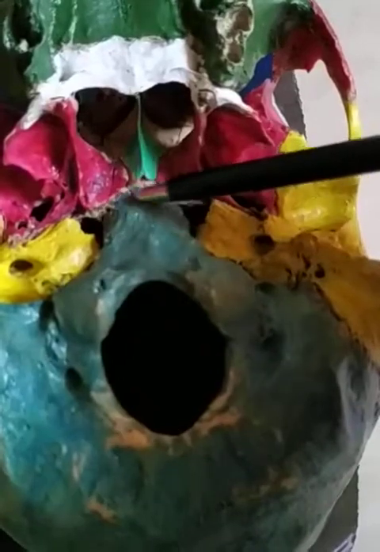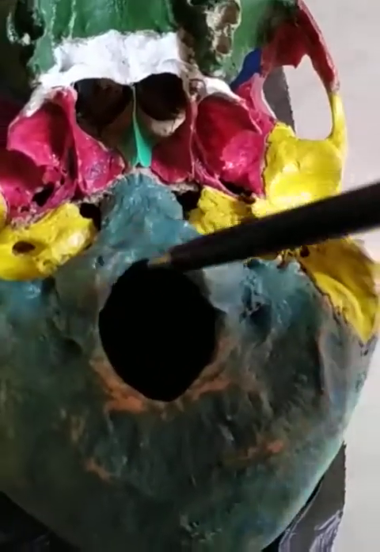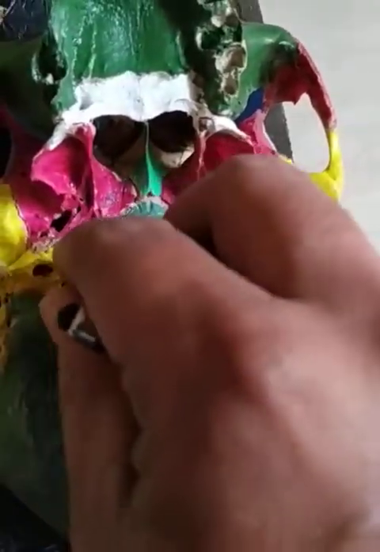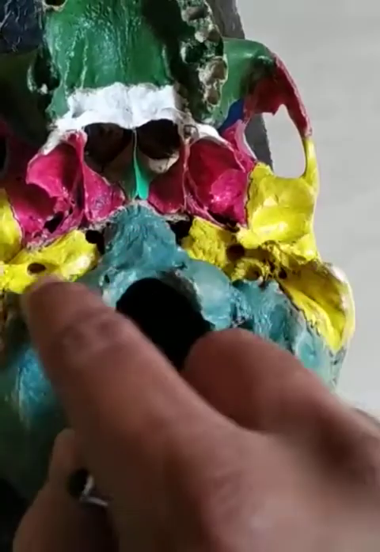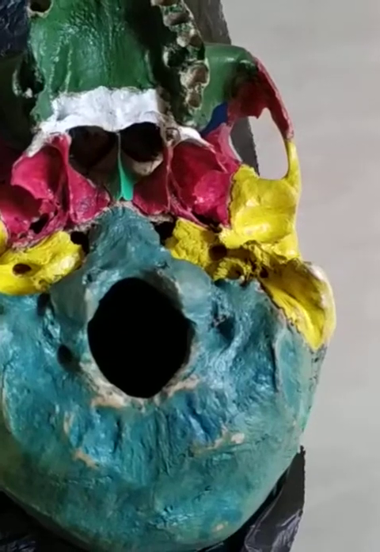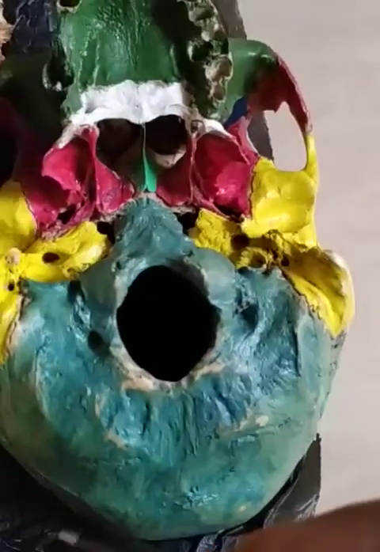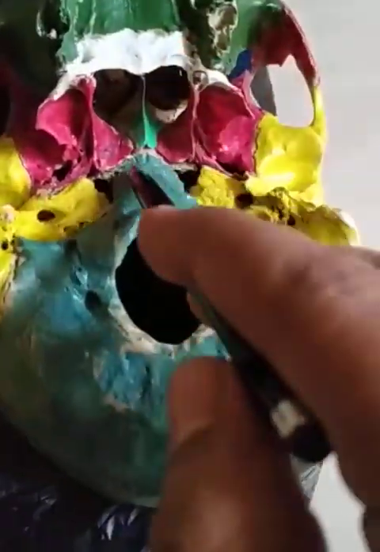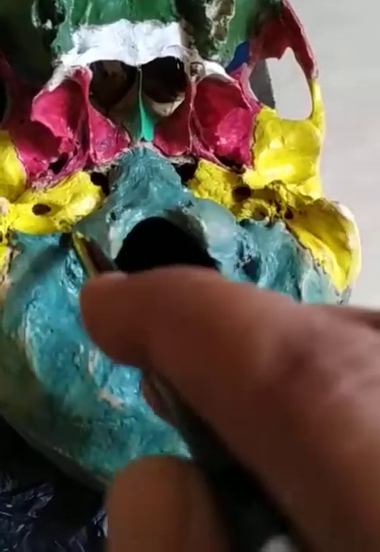On either side of the foramen magnum, we can identify two projections. These are called occipital condyles. This part is called the condylar part of the occipital bone. So we have the squamous part, basilar part, and condylar part of the occipital bone.